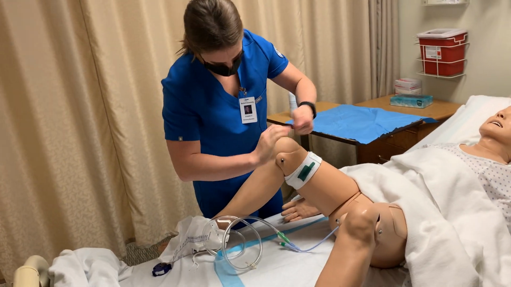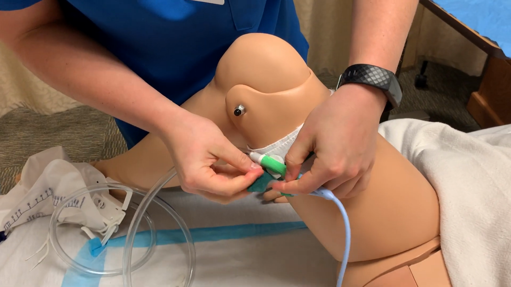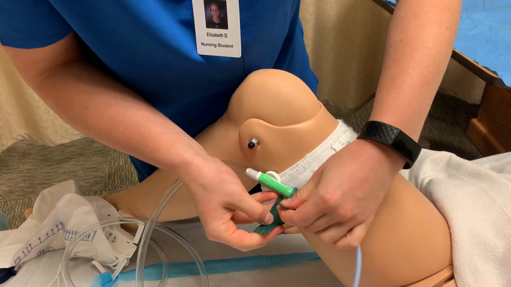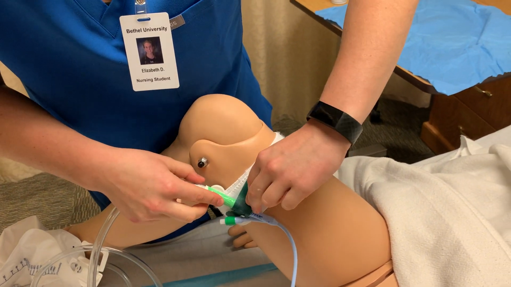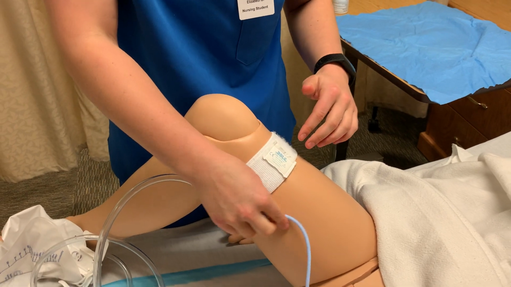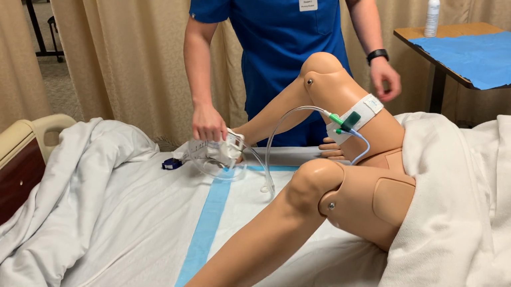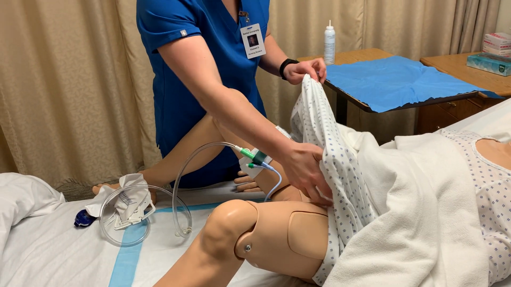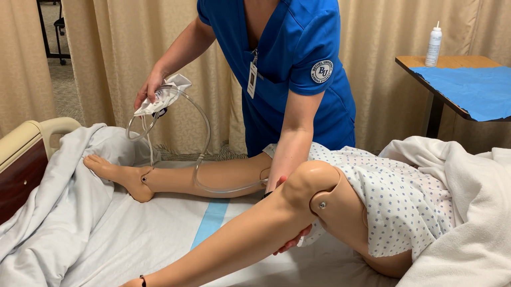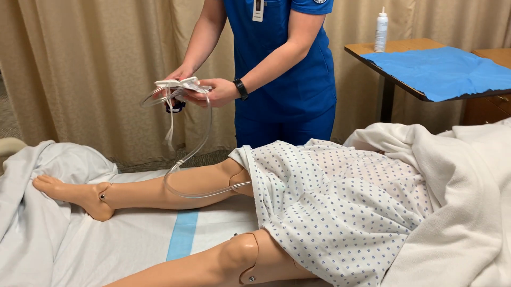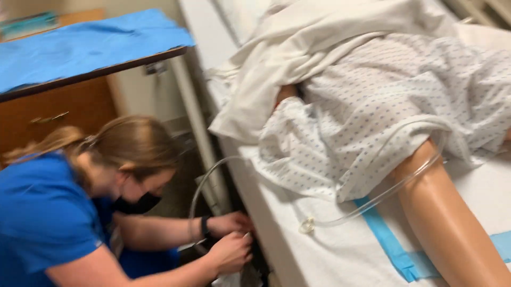We're going to go ahead and attach this tubing to the leg. Okay, and we want to make sure we left plenty of slack here so the patient's free to move as they need to. Okay, we're going to go ahead and cover you back up. You can put your legs back down. And then we're going to go ahead and secure this to the side of the bed on a non-movable part.